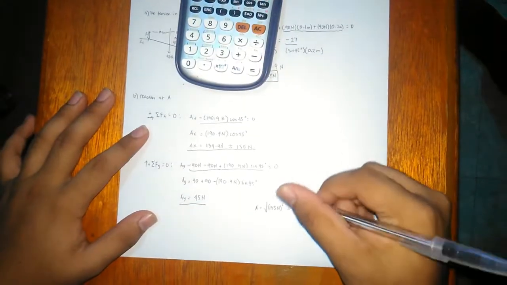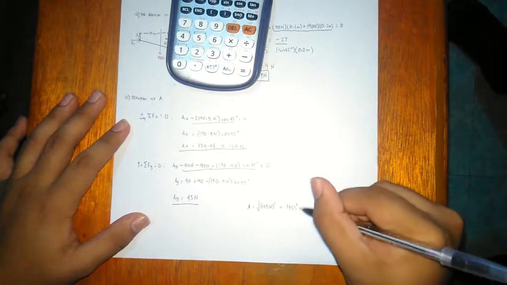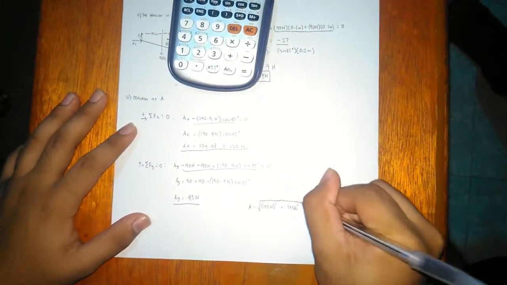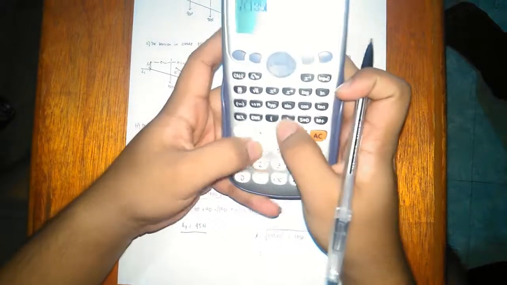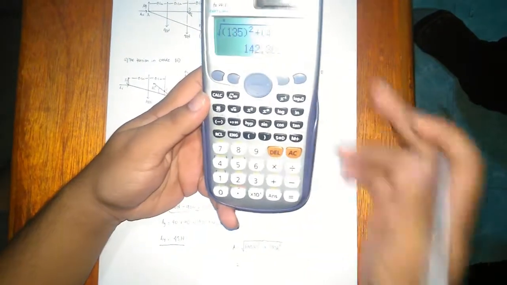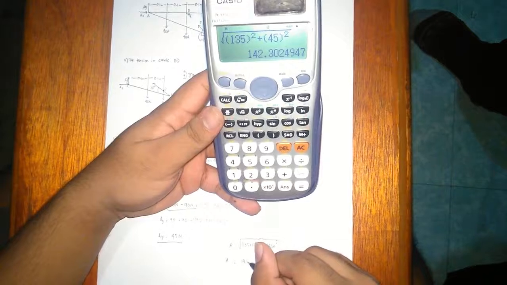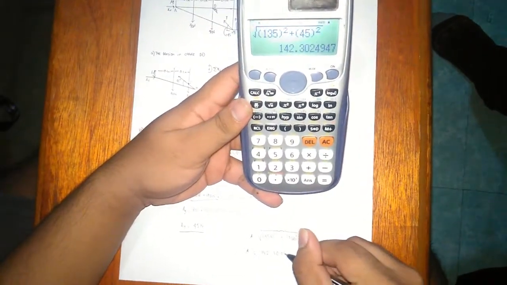In order to get A, it is equal to the square root of 135 Newton squared plus 45 Newton squared. So we have the final answer of 142.30 Newton.